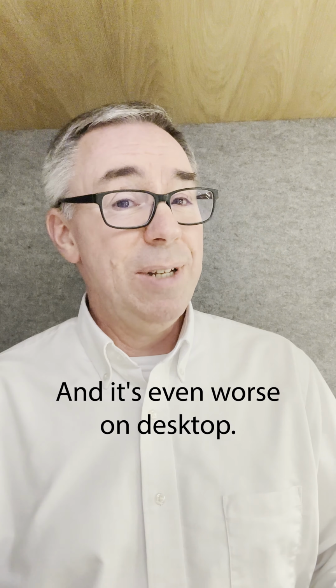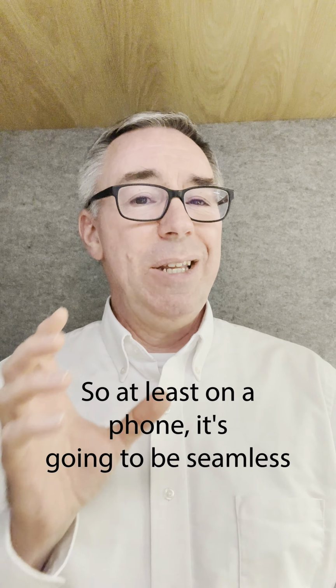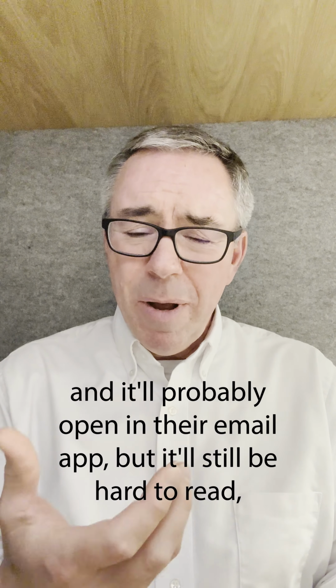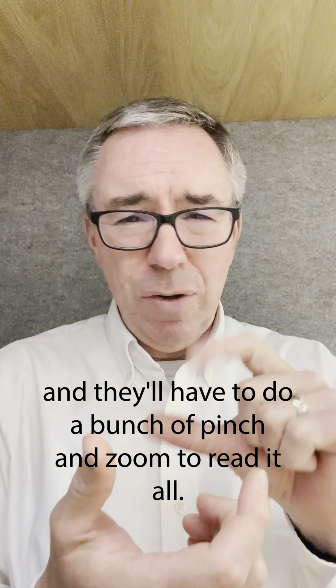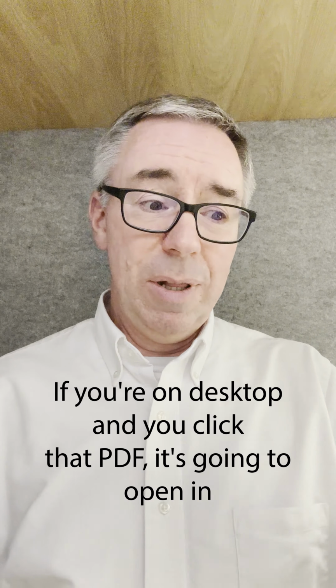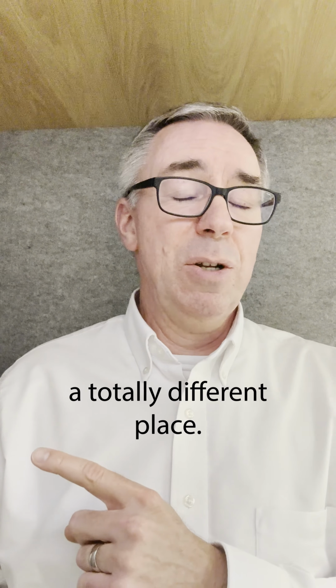And it's even worse on a desktop. So at least on a phone, it's going to be seamless, and it'll probably open in their email app, but it'll still be hard to read, and they'll have to do a bunch of pinch and zoom to read it all. If you're on a desktop and you click that PDF, it's going to open in a totally different place.